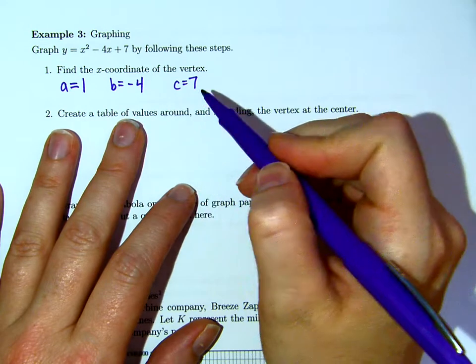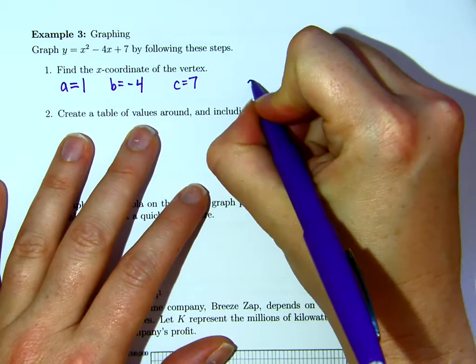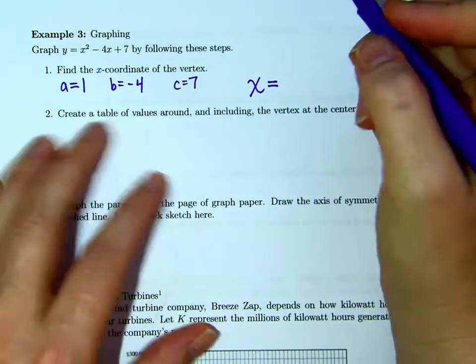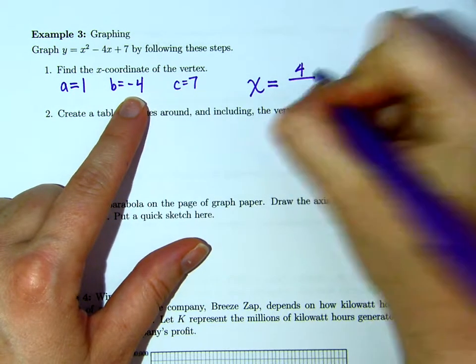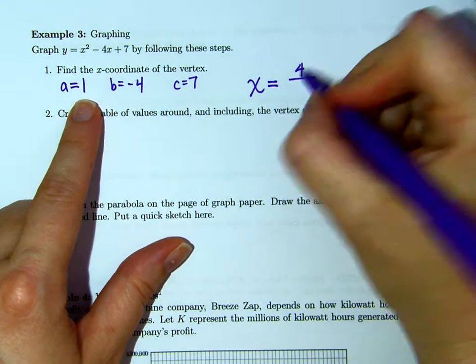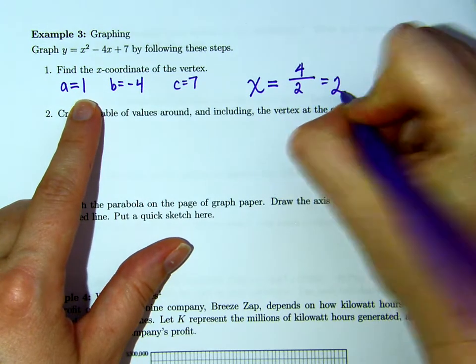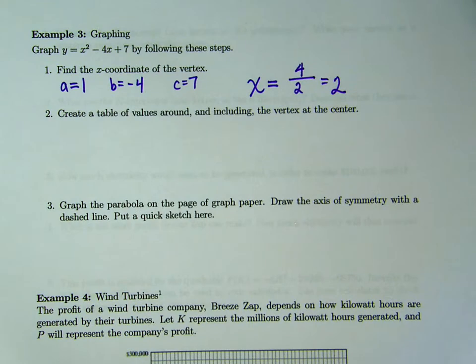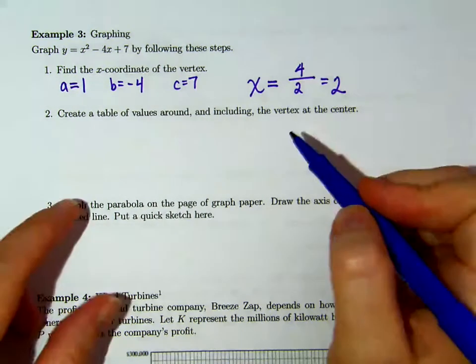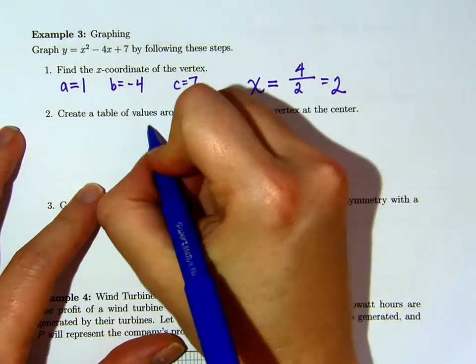Okay, I have my a, my b, my c, and I know I have this fancy formula that says x is equal to the opposite of b over double the a. Okay, so 2. 2 is the x-coordinate of the vertex. Next, create a table of values around and including the vertex at the center.